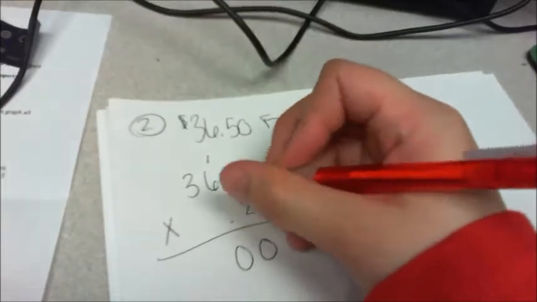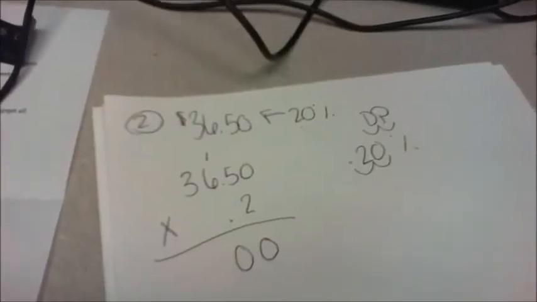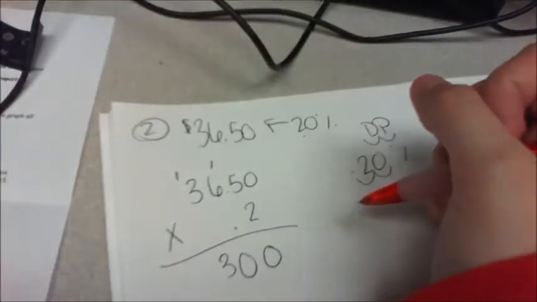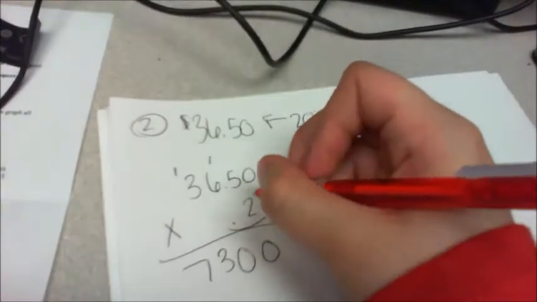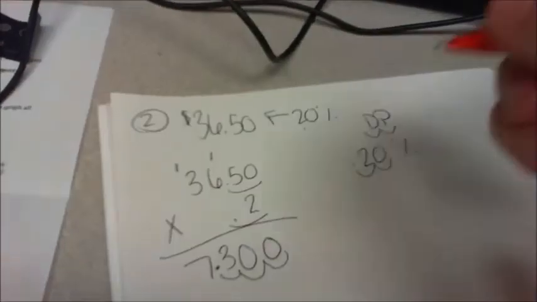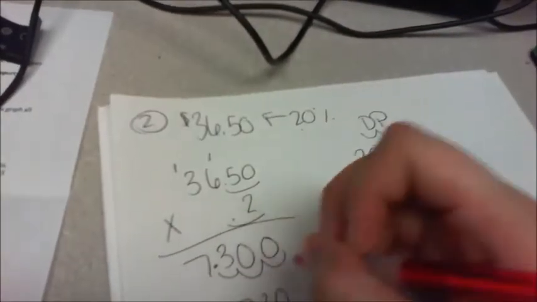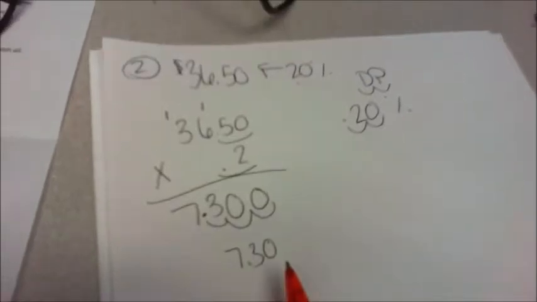Carry the 1. 2 times 6 is 12 plus 1 is 13. Carry the 1. 2 times 3 is 6 plus 1 is 7. We have to put our decimal 3 places. 1, 2, 3. So the discount is $7.30. So this is not our answer, this is just the discount.